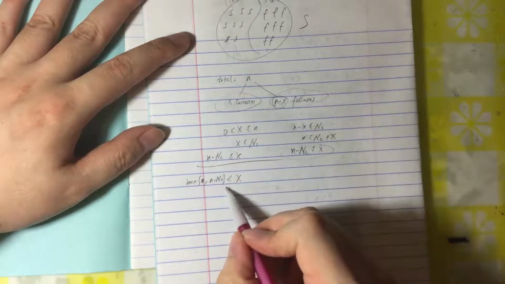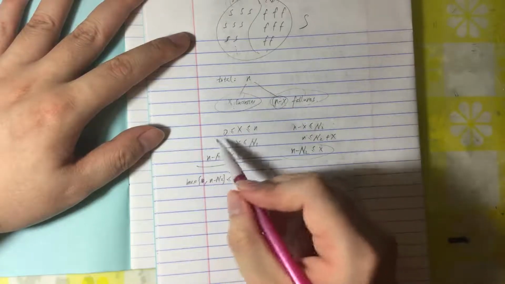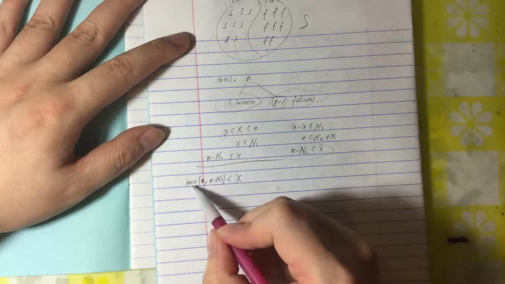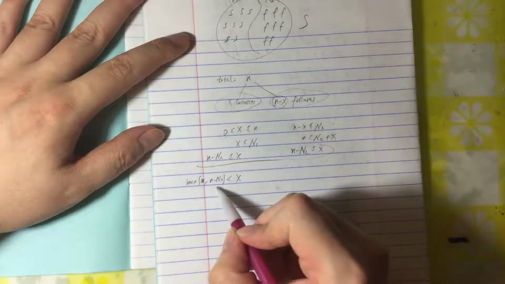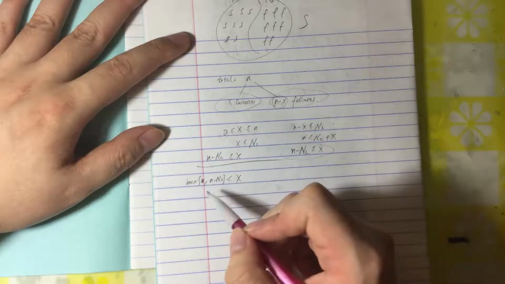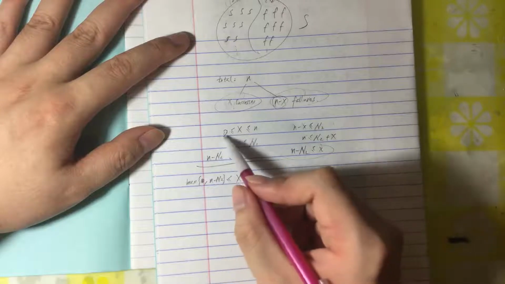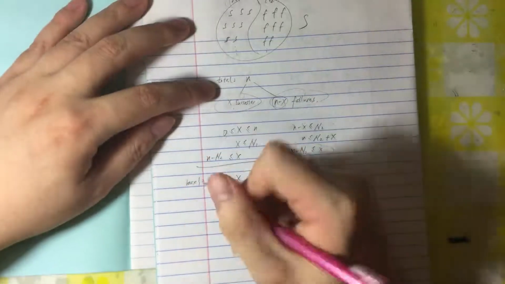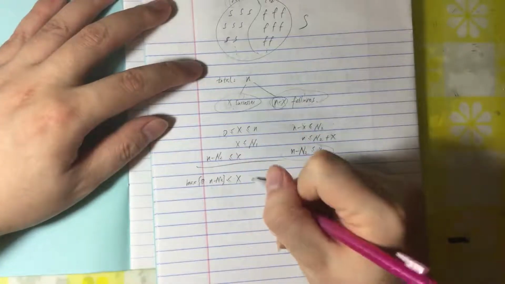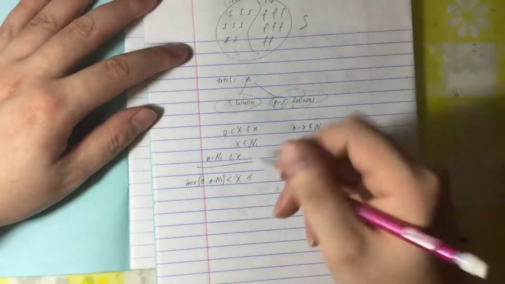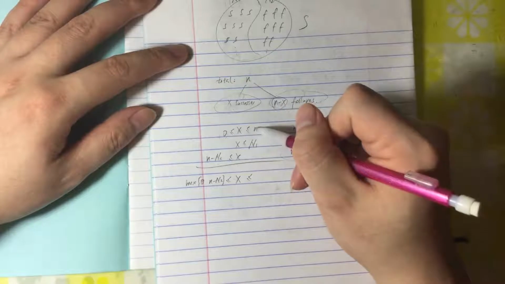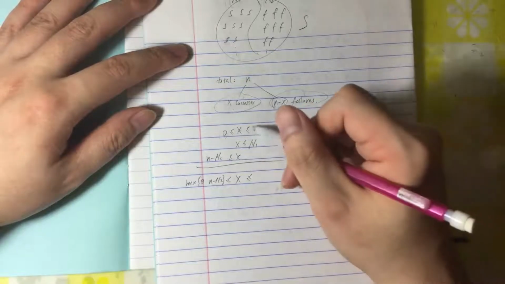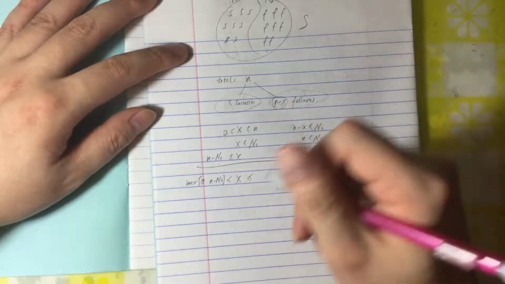So x must be greater than the maximum of 0 and n minus n2. On the other side, x must be less than both n and n1.